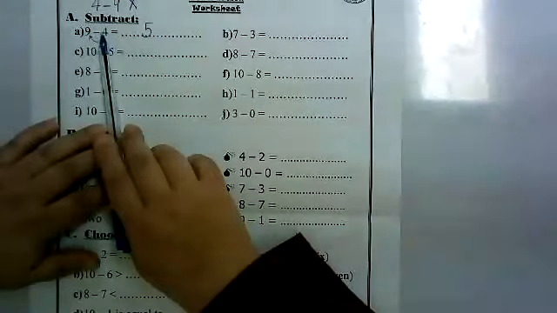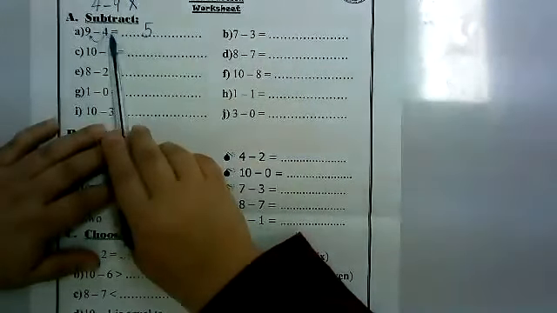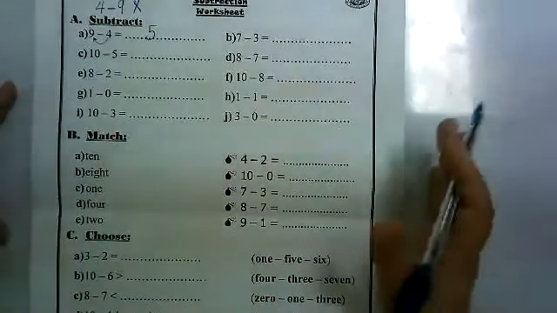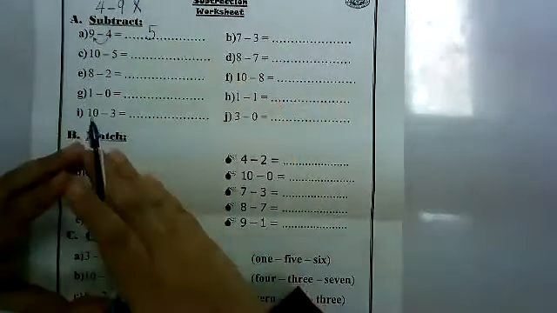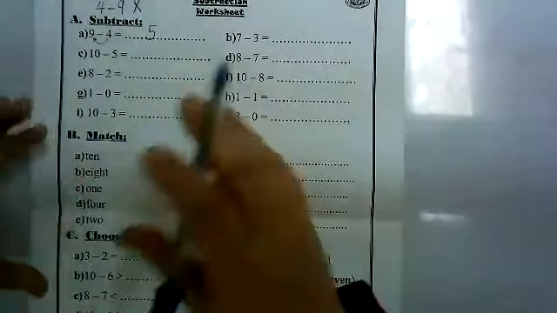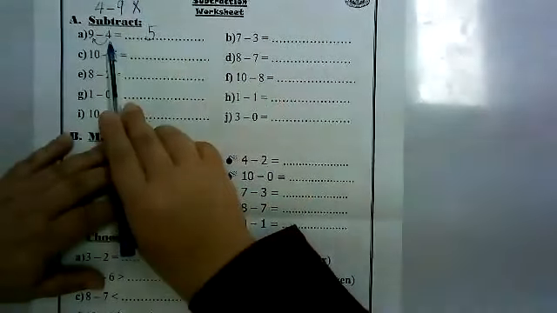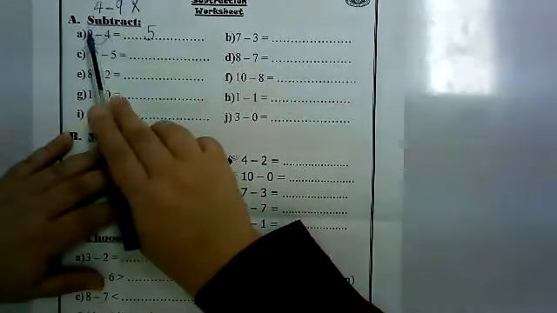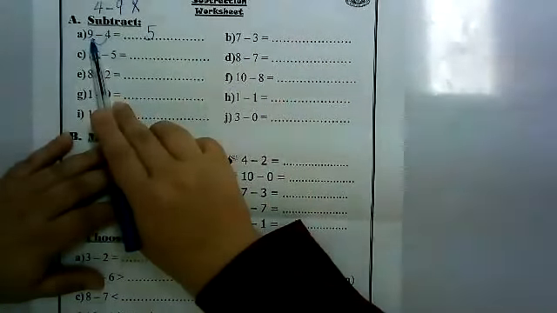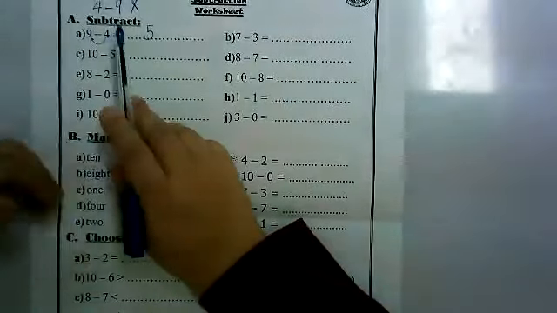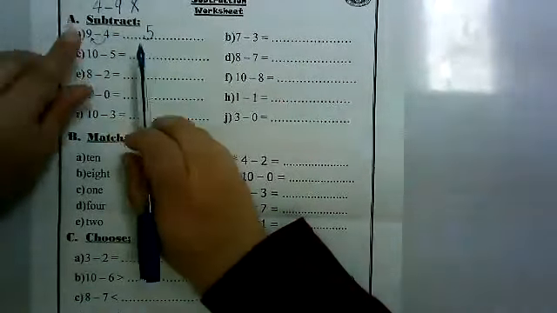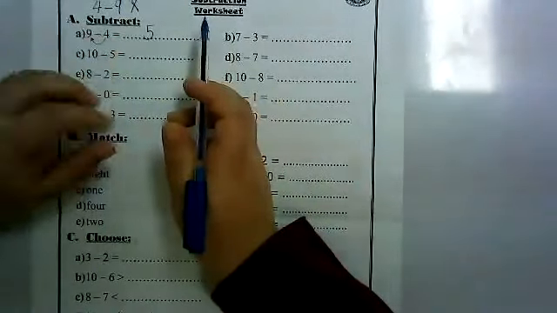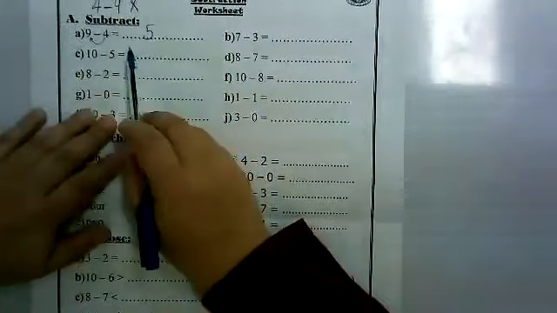In addition, we count after the bigger, but in subtraction, we count after the smaller because the money is getting smaller and smaller. So we count after the smaller until I reach the bigger number. After 4: 5, 6, 7, 8, 9. They are 5 fingers, so write 5.